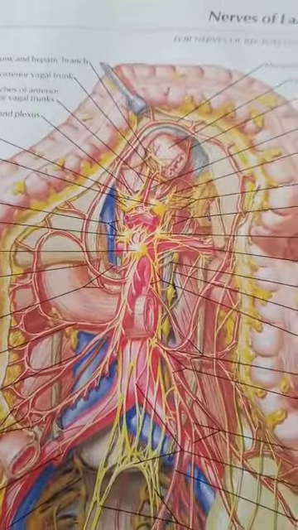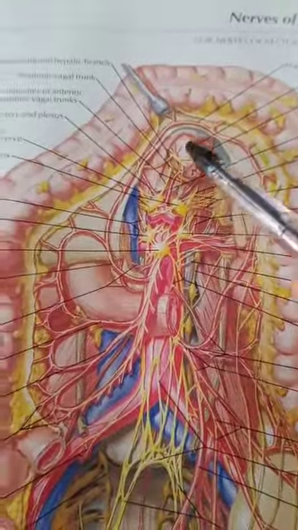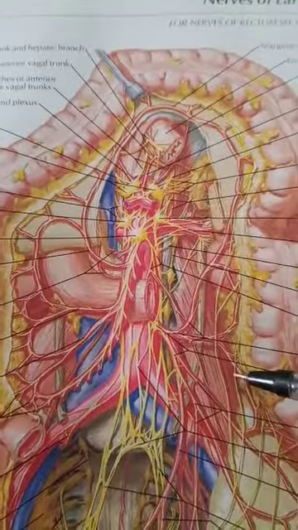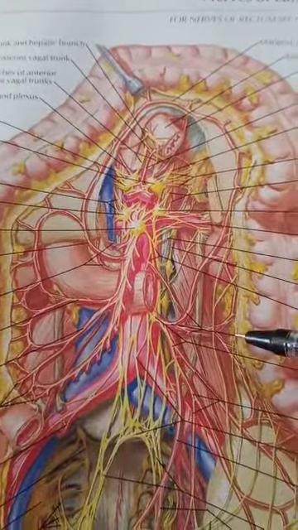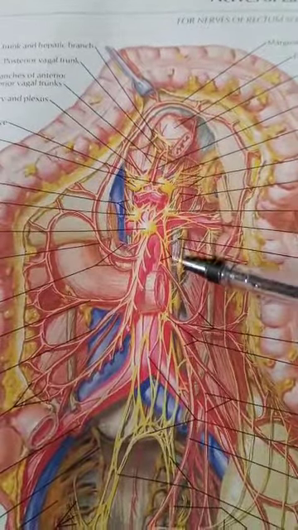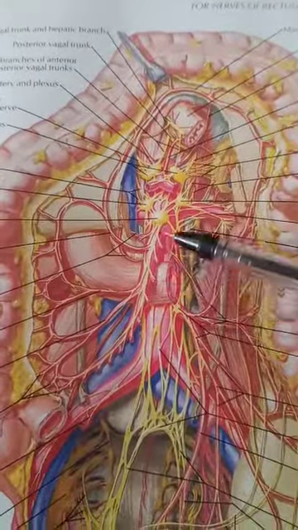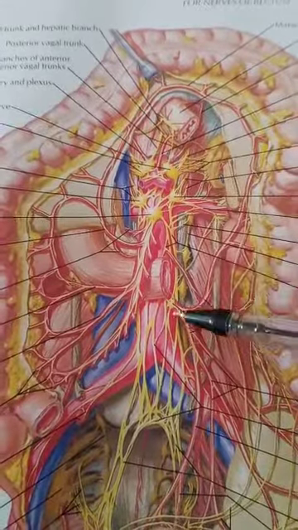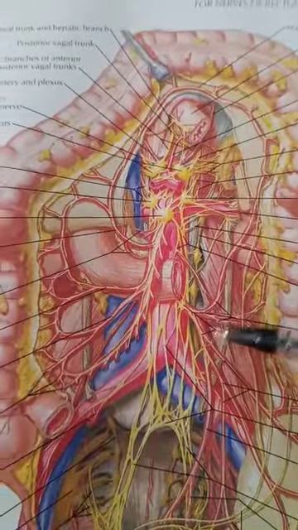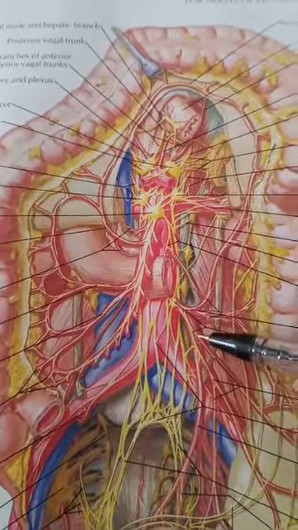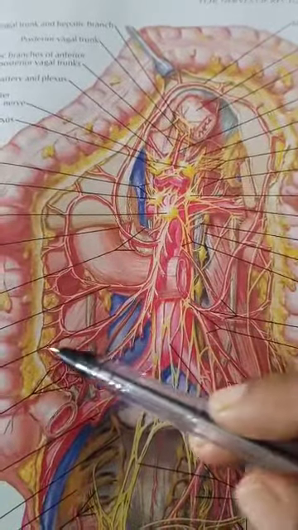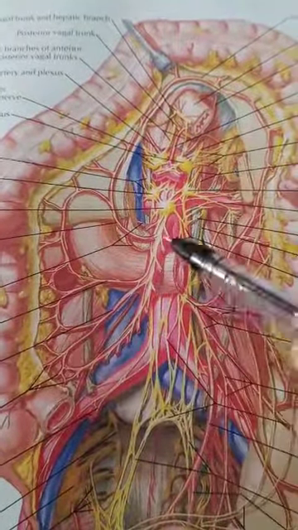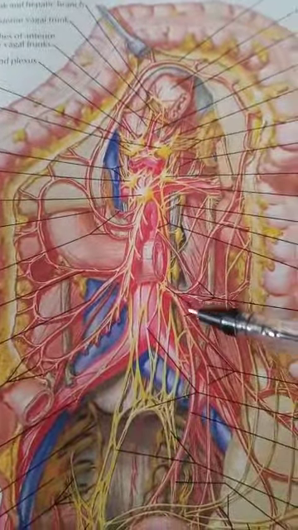Blood supply: the large intestine is supplied by a marginal artery. The marginal artery is formed by branches from the superior mesenteric artery and the inferior mesenteric artery.